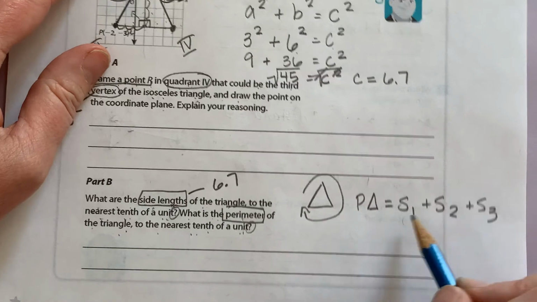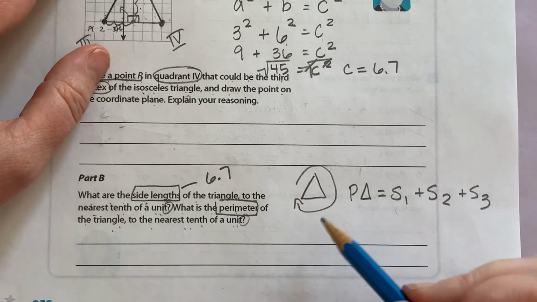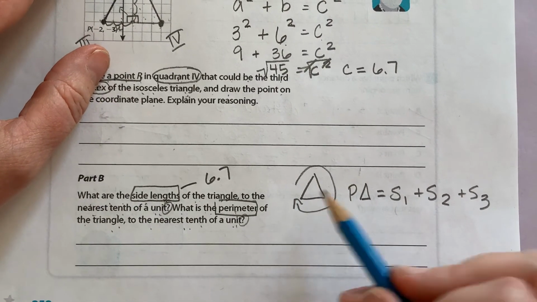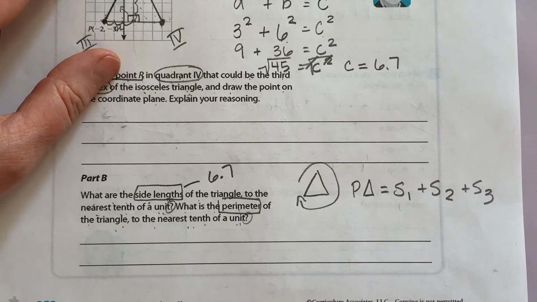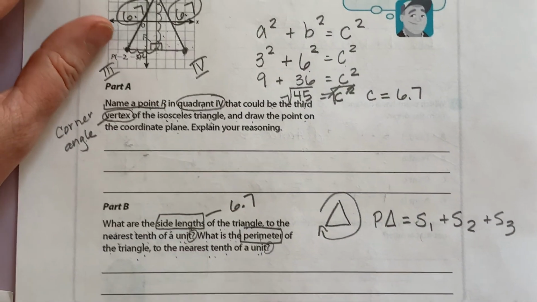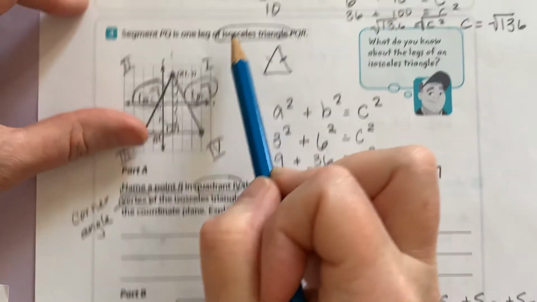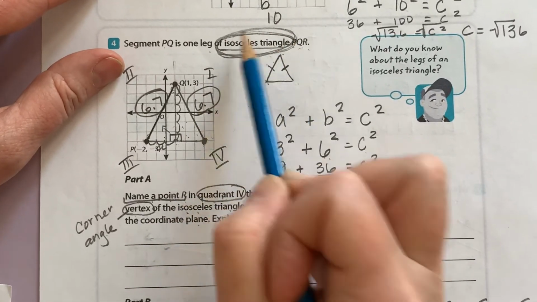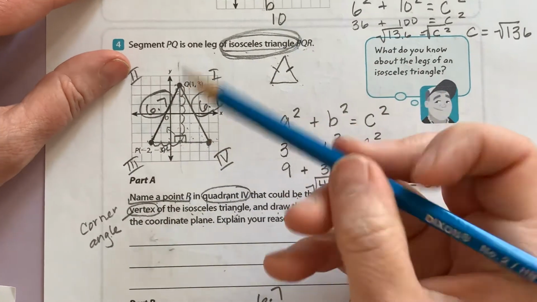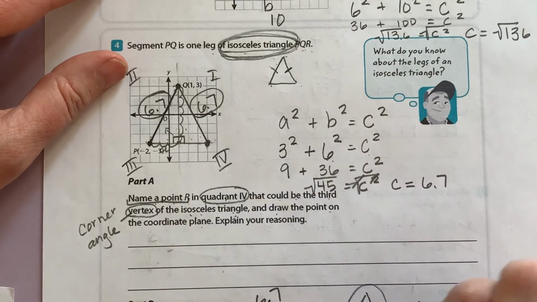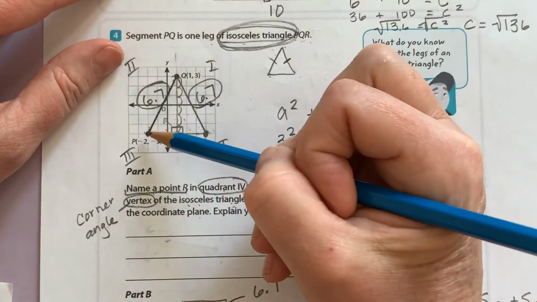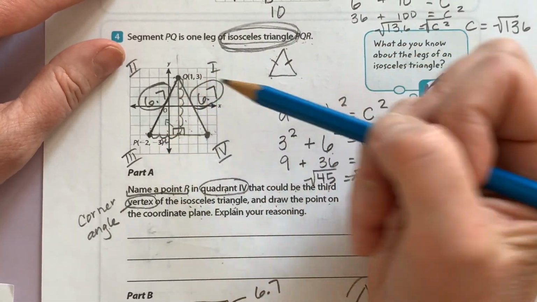So I need to add up my 3 sides in order to figure out the perimeter of the triangle. Now, which triangle do you think they're talking about? They are still talking about the isosceles triangle. Remember, they had us draw this. We only sketched in these to figure out measurements, but they still want to know our isosceles triangle.